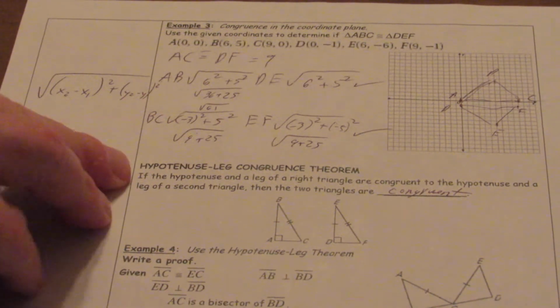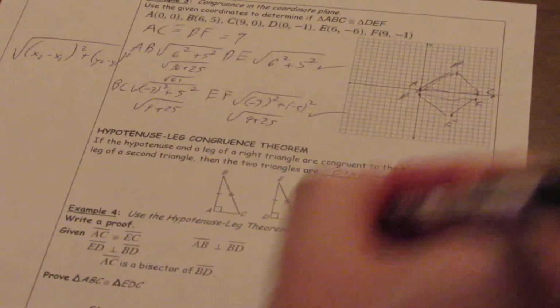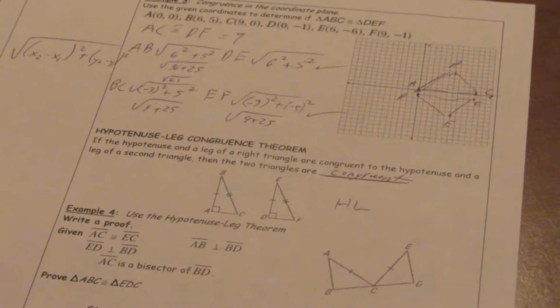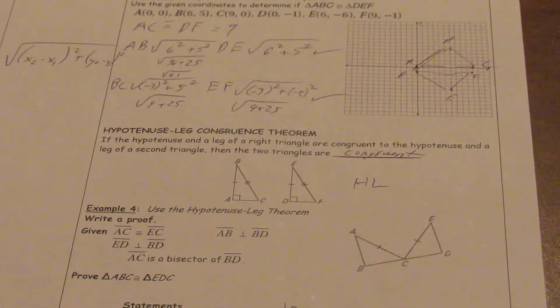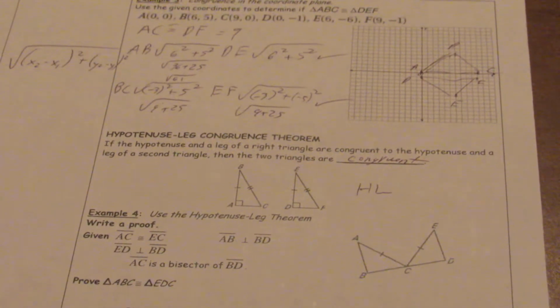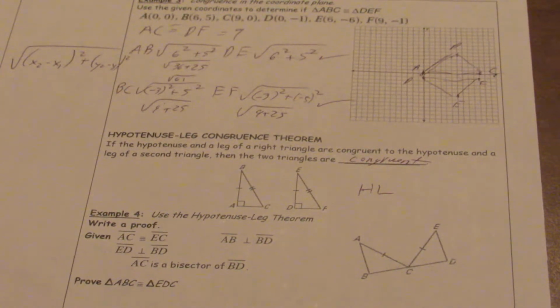And realize this is the only one of our things. When we abbreviate this, we abbreviate it HL. It's the only one that doesn't have 3 letters in it, but having a hypotenuse means there needs to be a 90-degree angle. So we still have the 3 things that we need to mark.